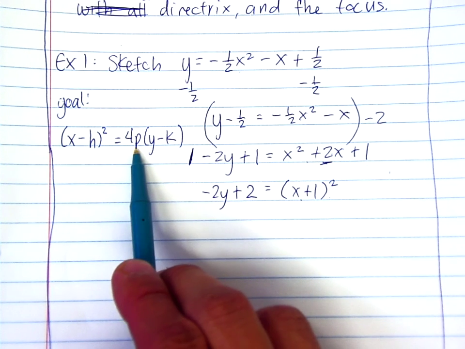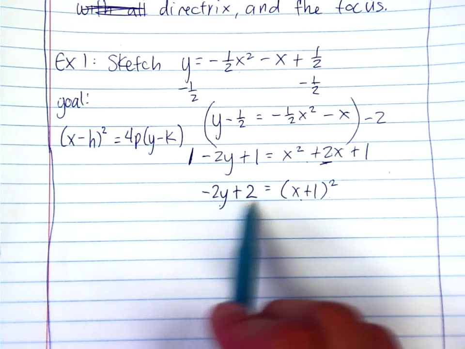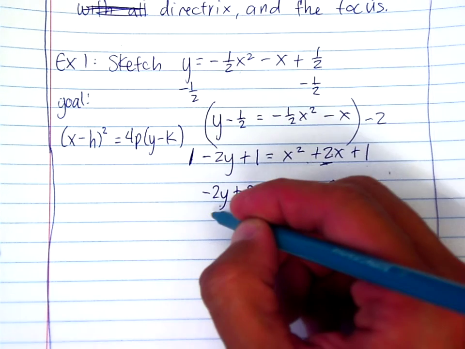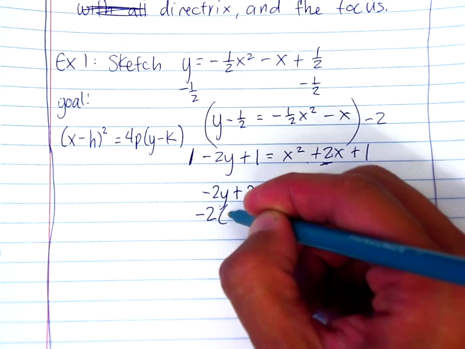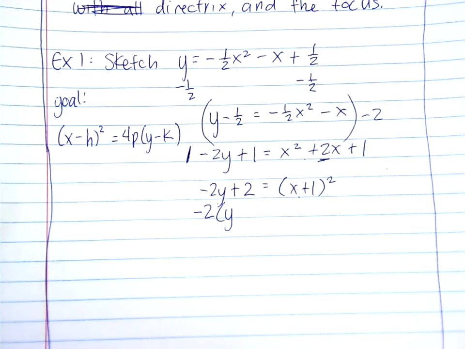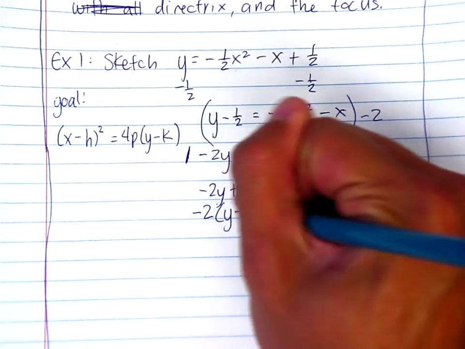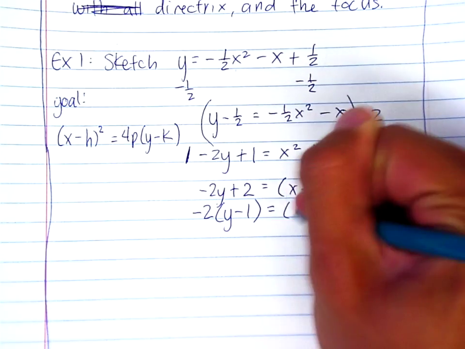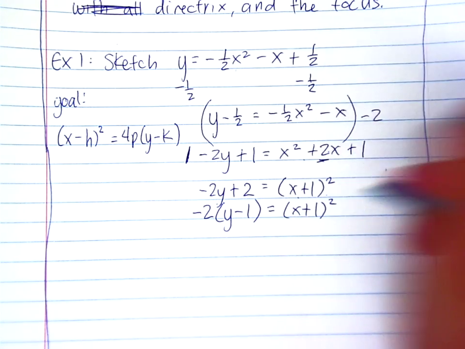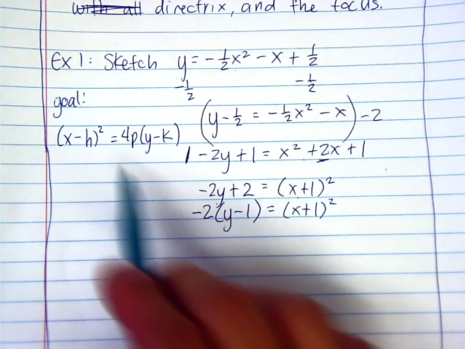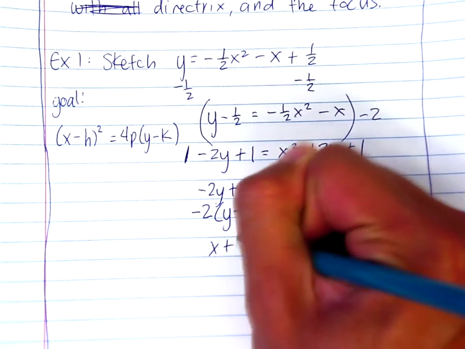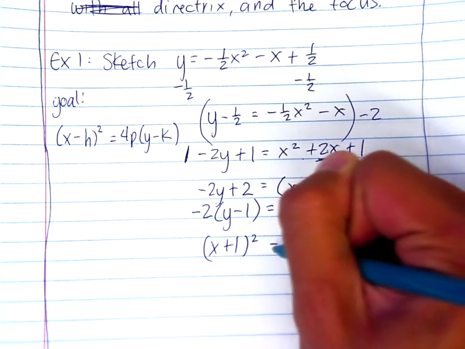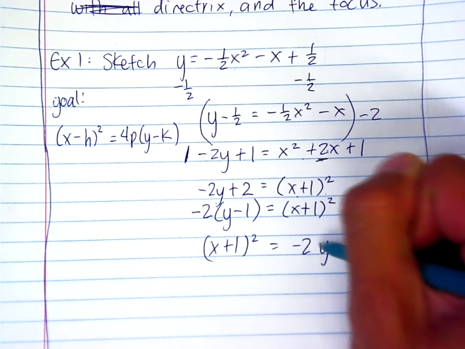what 4p is. So I'm going to factor something out and turn that into a parenthesis. So I'm going to factor out a negative 2. So if I factor out negative 2, it would be y minus 1. Okay? And then if you want to flip these so it looks exactly like this, that's fine too. So let's do that. So x plus 1 squared equals negative 2y minus 1.